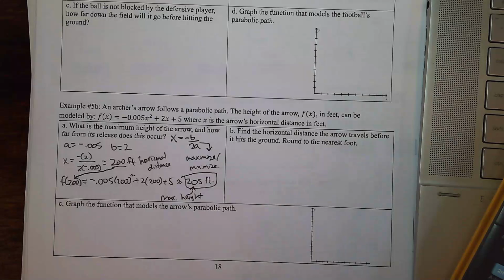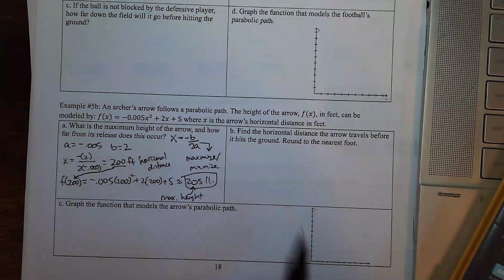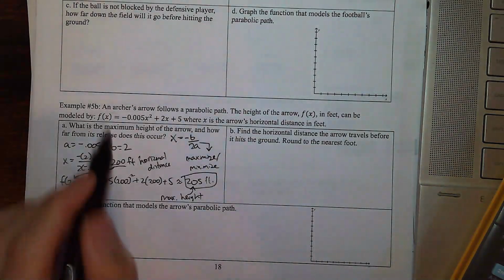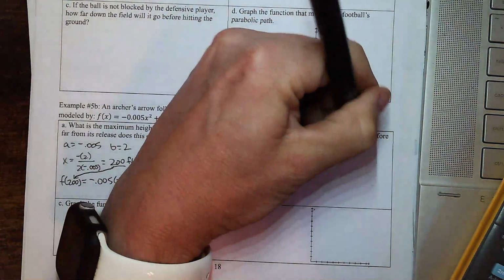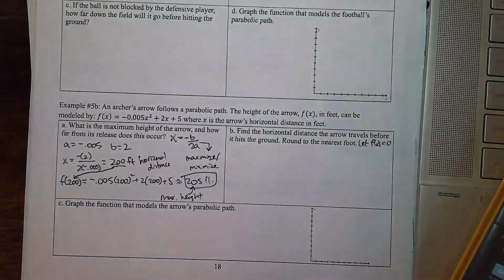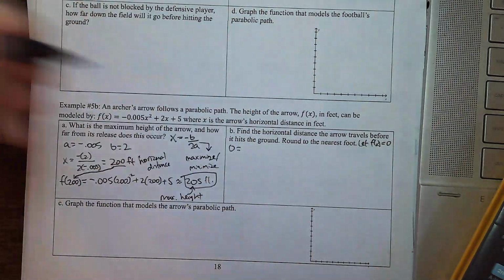Next, find the horizontal distance it travels before it hits the ground. So when I'm looking for when it hits the ground, if I'm visualizing it, think about when you're on the ground, what's true? Anytime I'm on the ground, my y is equal to 0. y and f of x are the same thing. So I need to let f of x equal 0. This is what we call a solving problem. So you're going to plug in 0 for f of x.